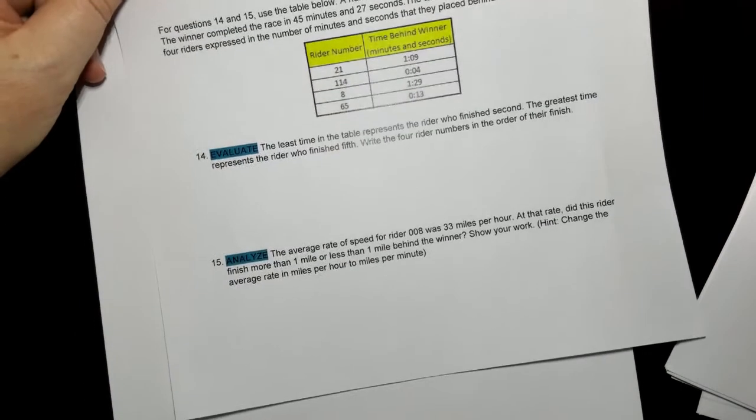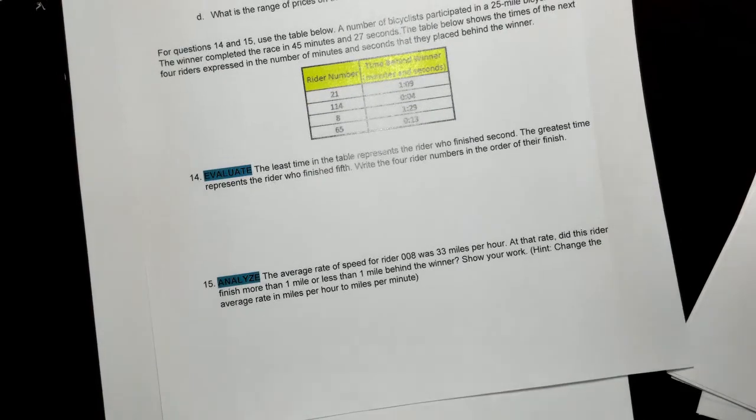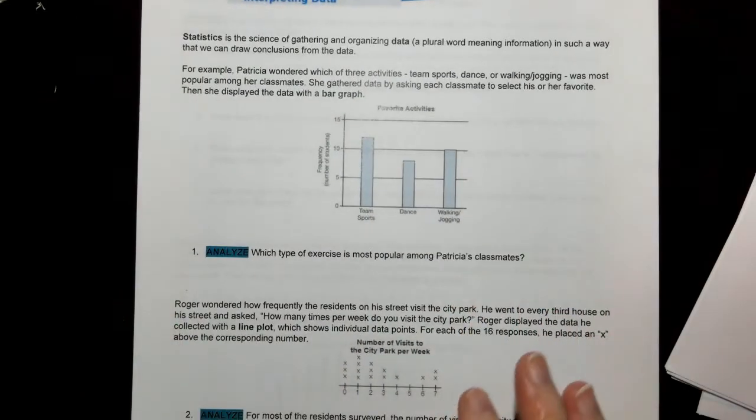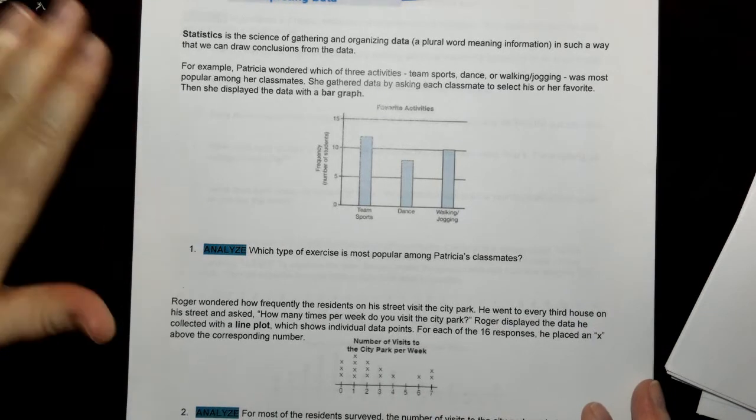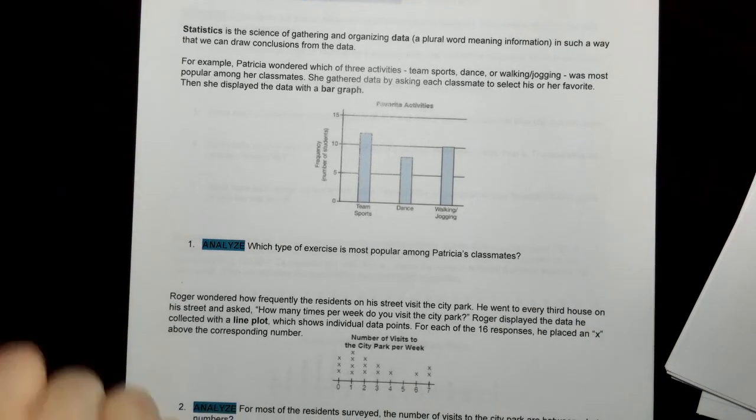There are 15 questions in Investigation 4, so this is supposed to last you both Wednesday and Friday. And then you have that test afterwards. For the survey question, you can take care of that over the weekend if you'd like.